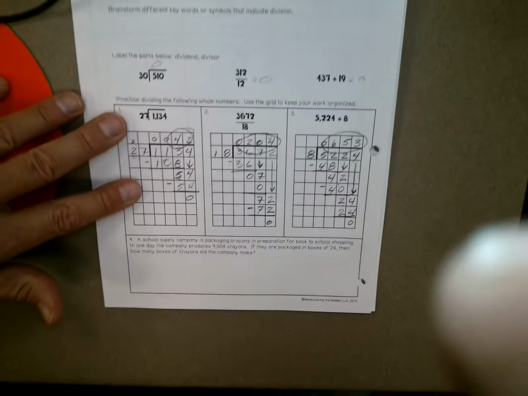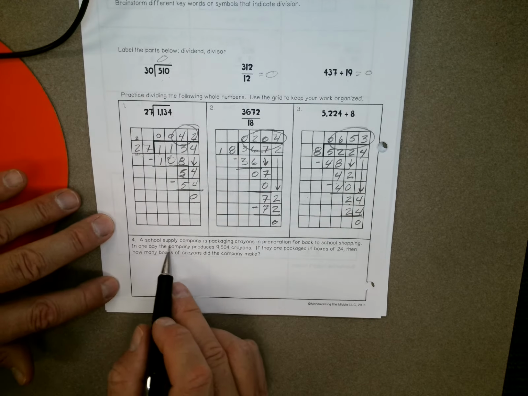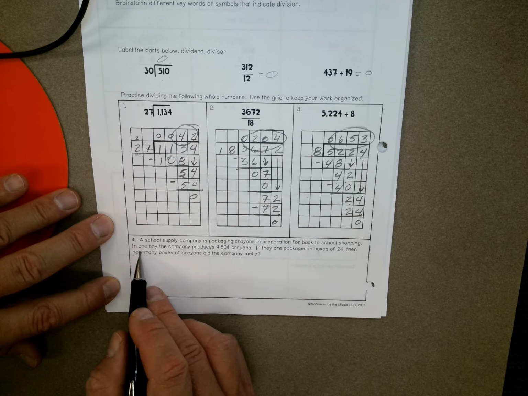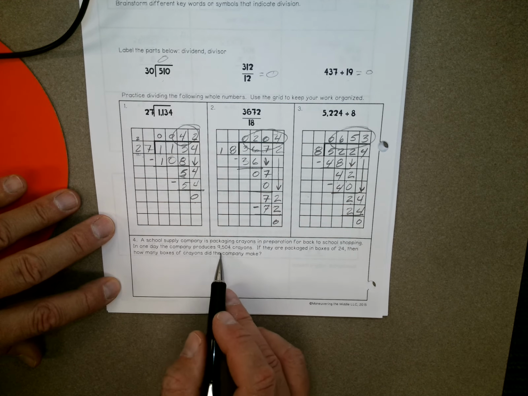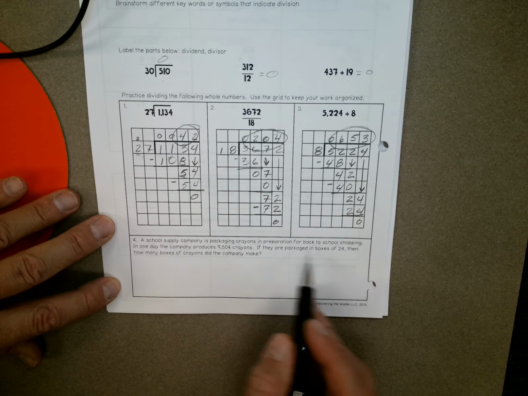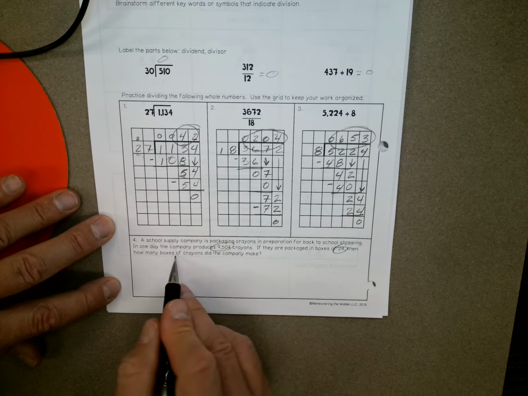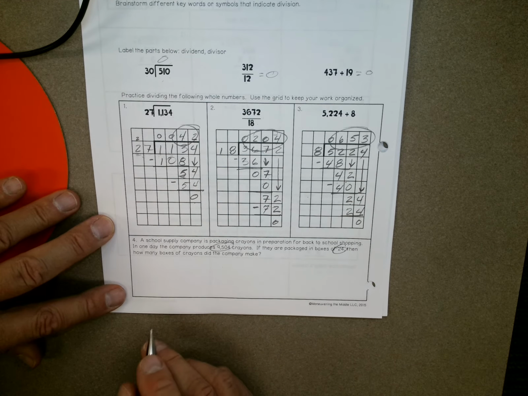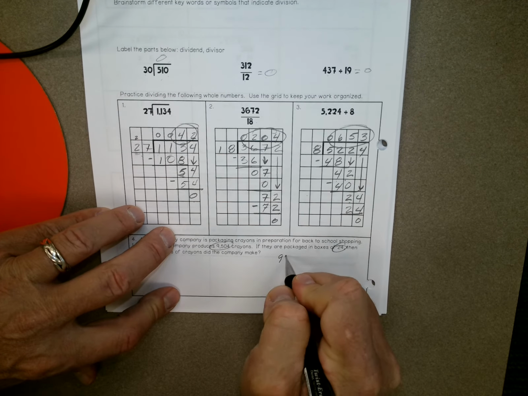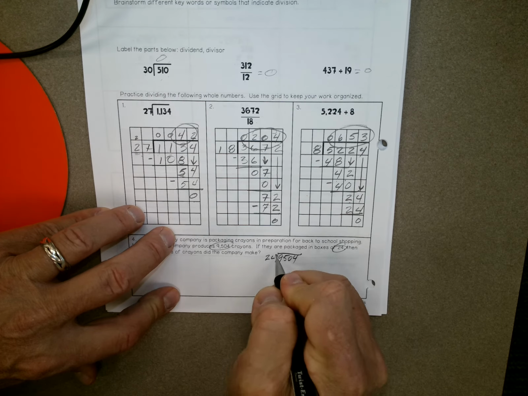Okay, so let me bring up my camera just a little bit here and take a look at the next one. A school supply company is packing crayons in preparation for back-to-school shopping. In one day, the company produces 9,504 crayons. If they are packed in boxes of 24, then how many boxes of crayons did the company make? Okay, so let's go ahead and get set up. 9,504 divided by 24.